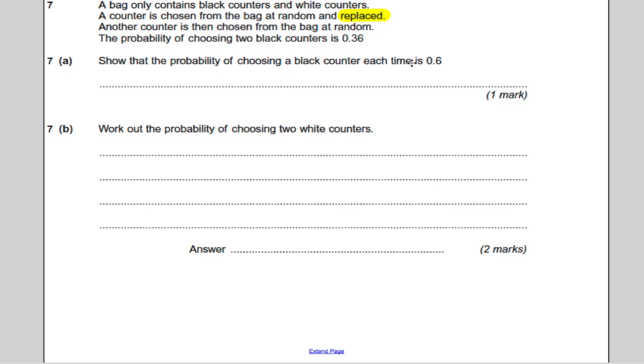Show that the probability of choosing a black counter each time is 0.6. Well, if I choose a black, 0.6, and then I choose a black again, which is 0.6, 0.6 times 0.6 is 0.36. So the probability of getting 2 blacks is 0.36, and 0.6 times 0.6 is 0.36. So a handy first mark there.